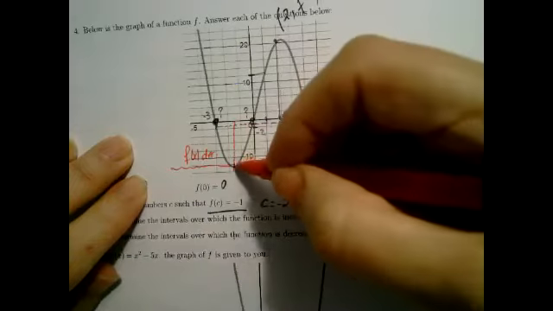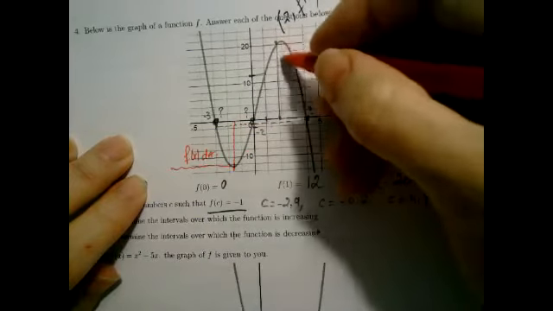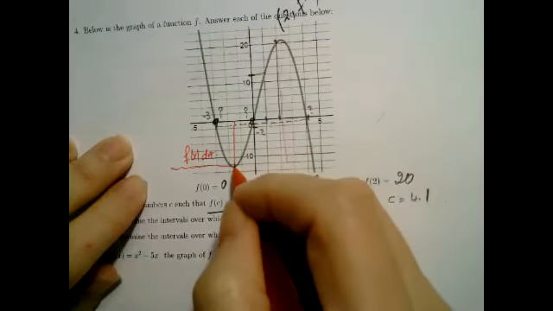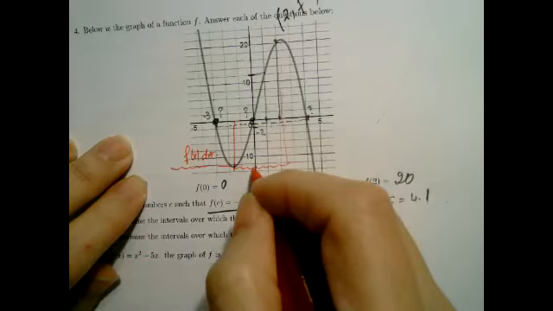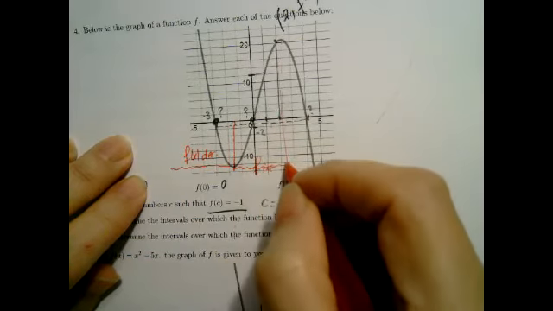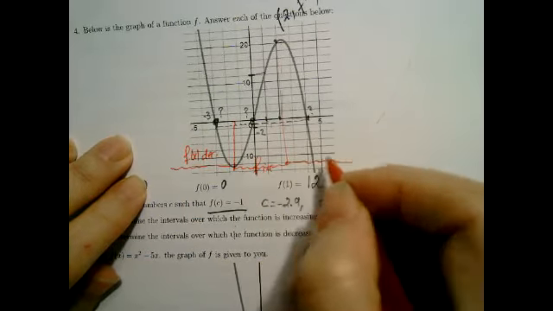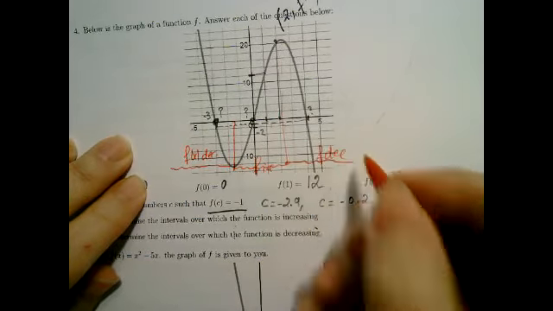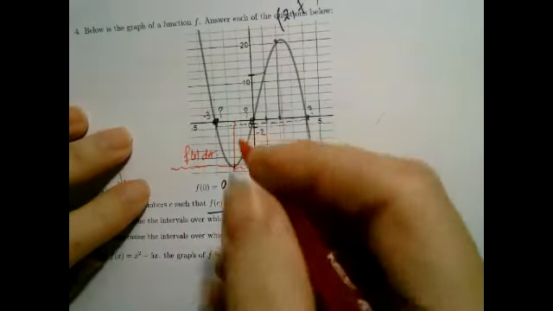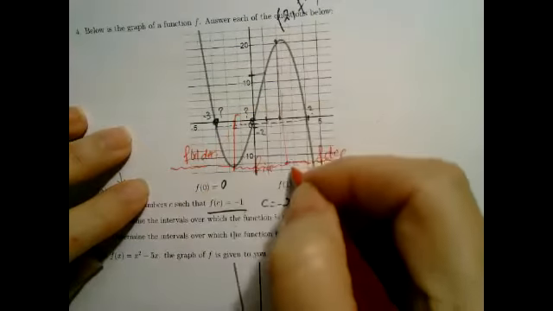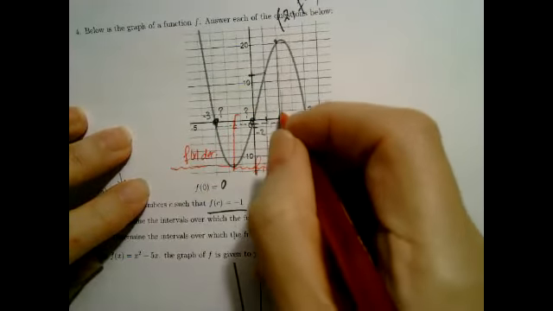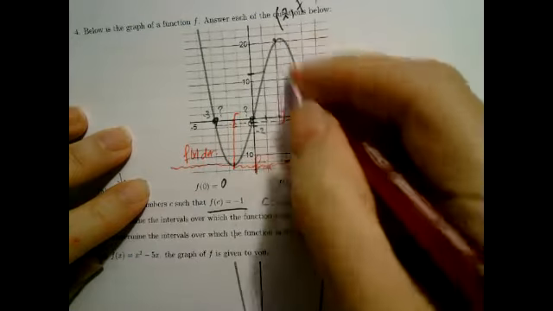And then it starts rising all the way to here. So from here to here, it's increasing. And after that, it's decreasing. So when it is increasing, it's between this value here and this value here, somewhere between.